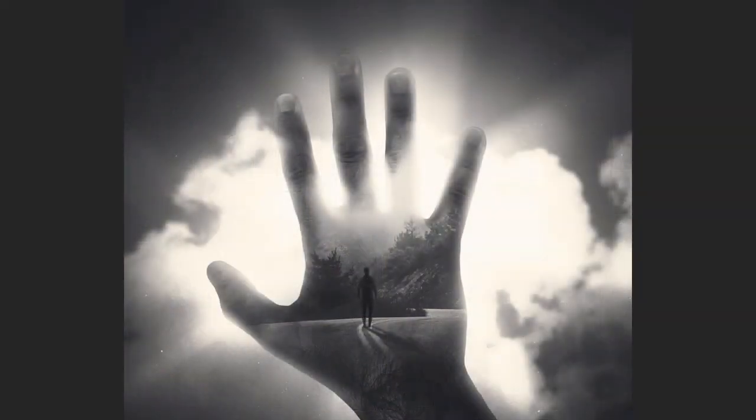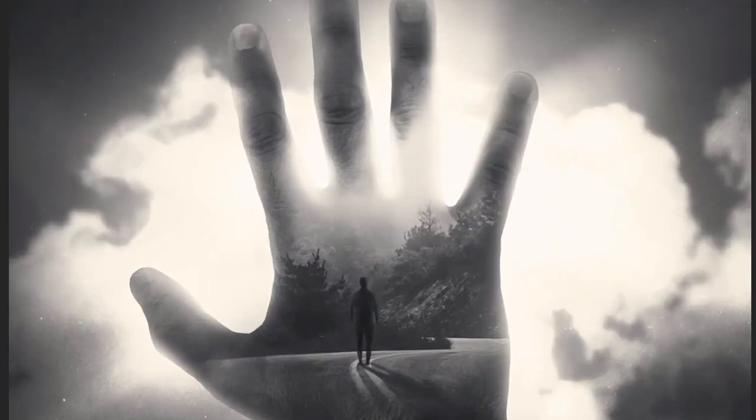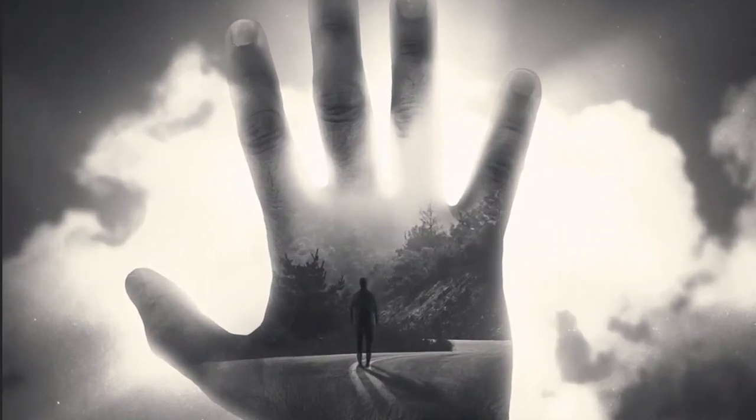I hope you've enjoyed creating this amazing surreal-inspired double exposure. Join me for the last lesson to this course, where we'll go over a final recap of everything we've learned.